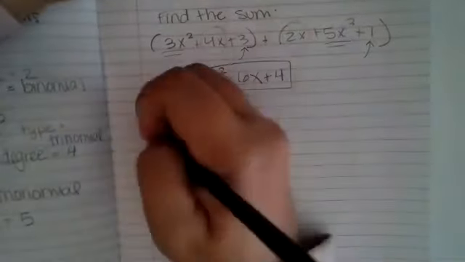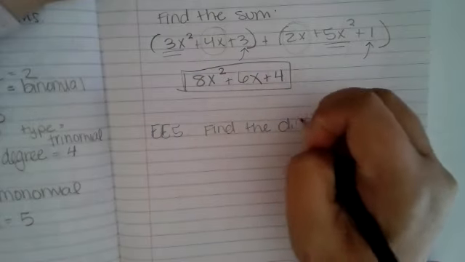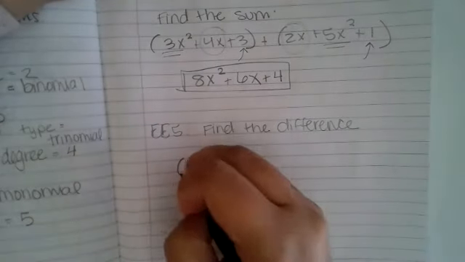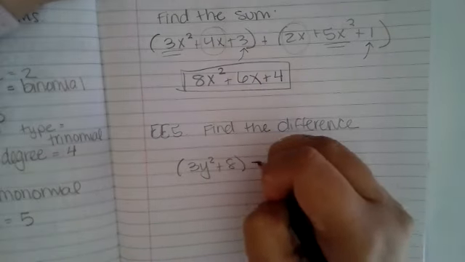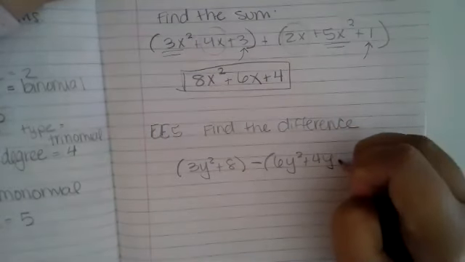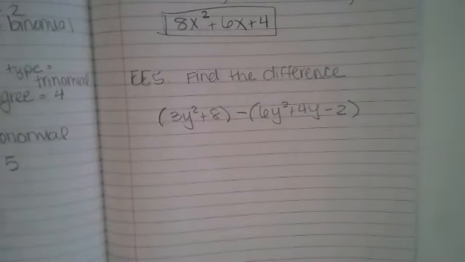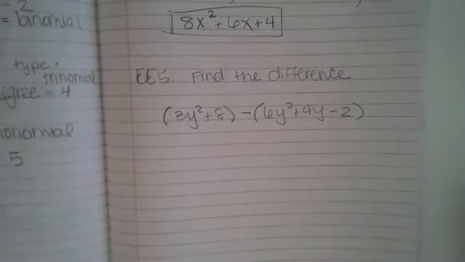Okay, let's take a look at this. We are going to find the difference. So I have 3y squared plus 8 minus 6y squared plus 4y minus 2. Okay. What is our first reaction of what we should possibly do here?